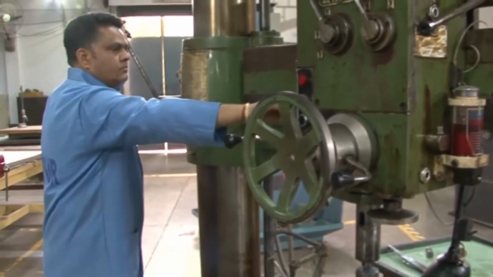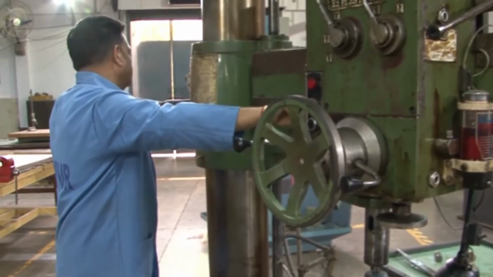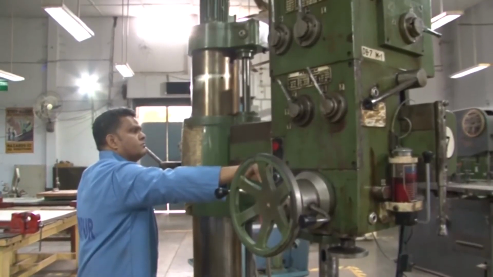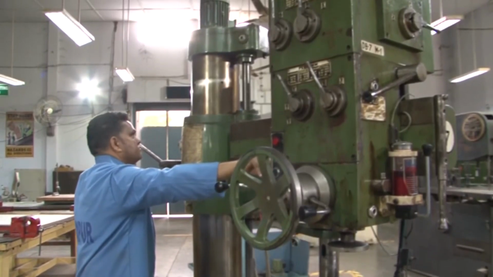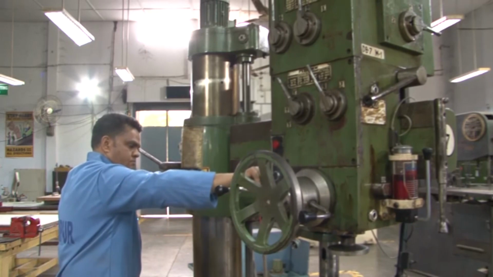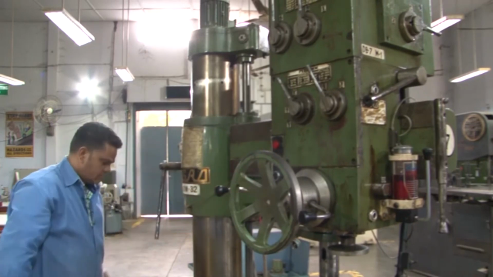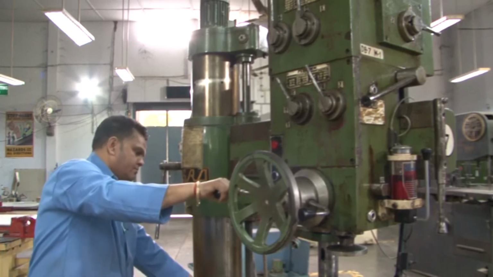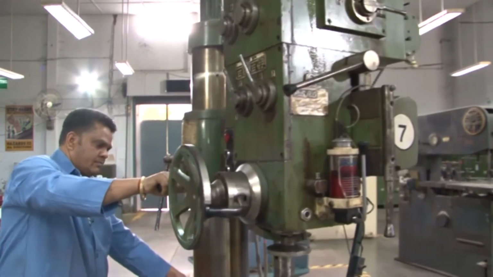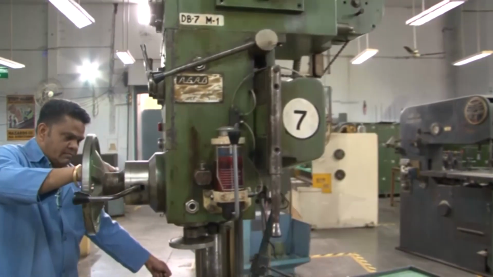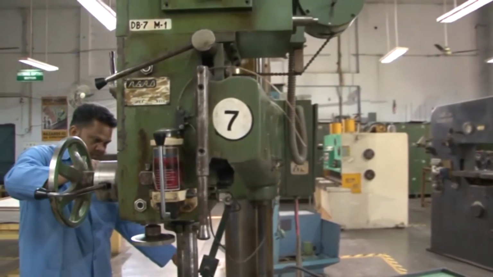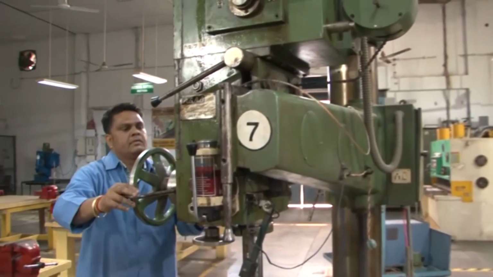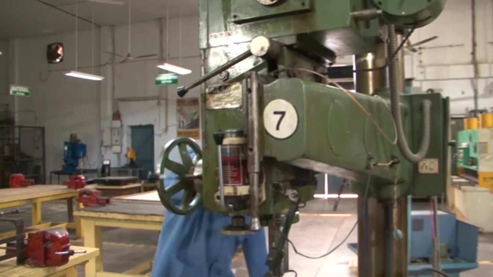This is the handle which is used for moving the entire block along with the tool up and down. You can see that there is a column, and along the column, the whole head along with the drill chuck and the drill can be moved up and down. This is another movement which can be given to the tool, and this is about the column.